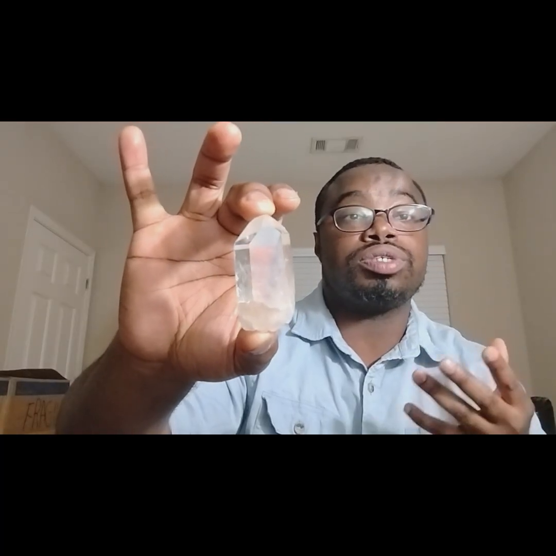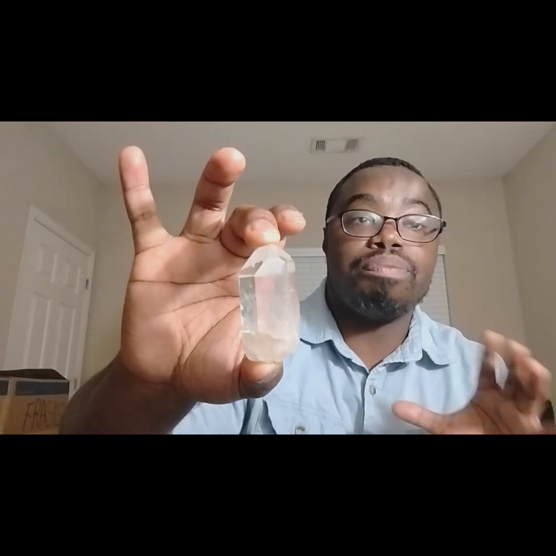The next biomineral is silicon dioxide, or quartz, for example. And this is a beautiful quartz crystal. Quartz is a very common mineral. It's one of the most common minerals in Earth's crust. And there are not that many living organisms that have a body composed of silicon dioxide.